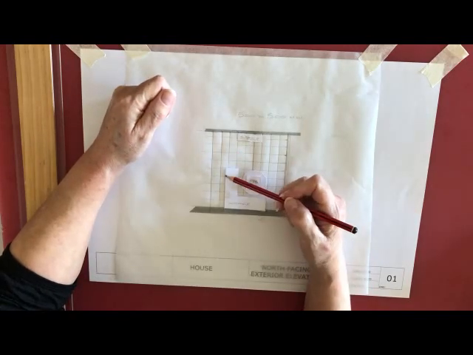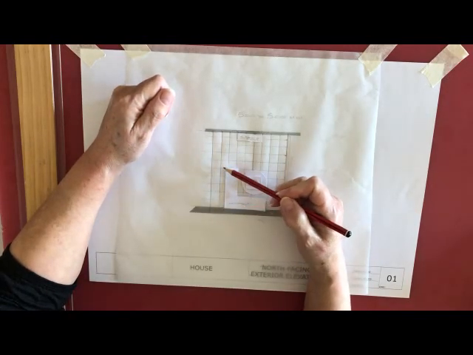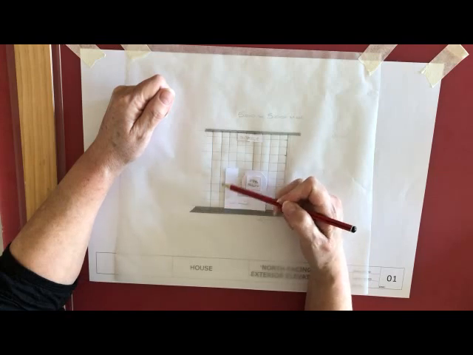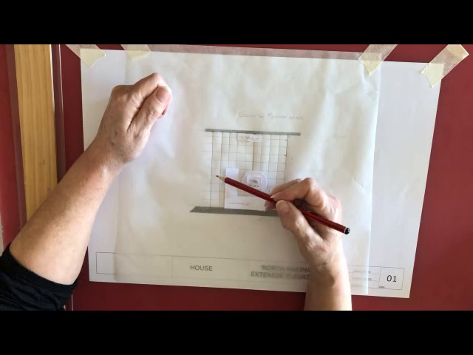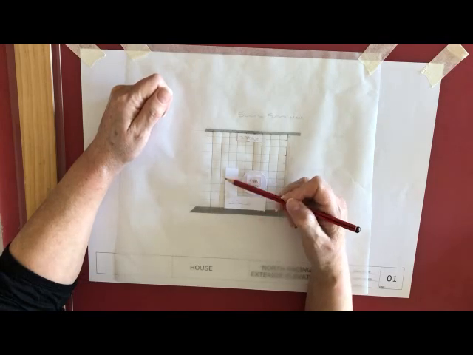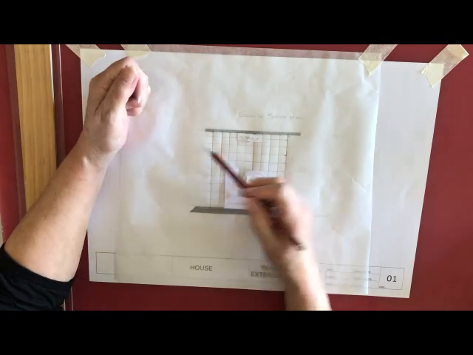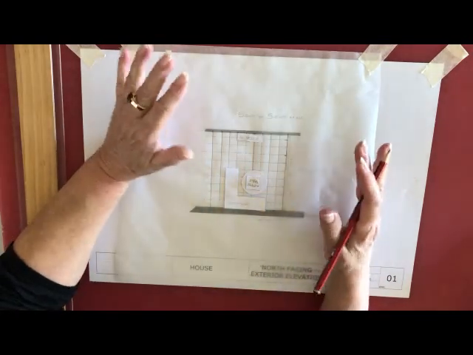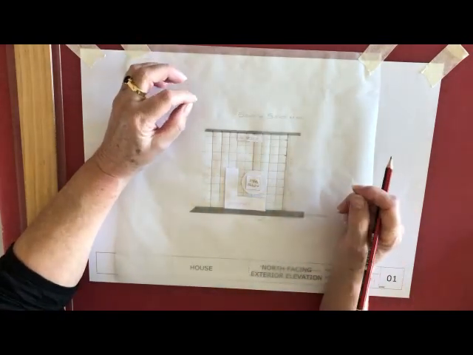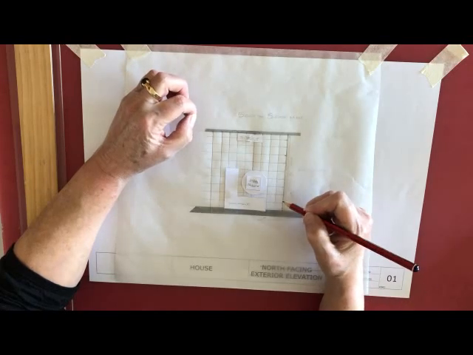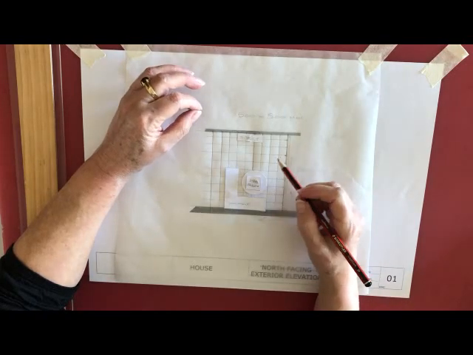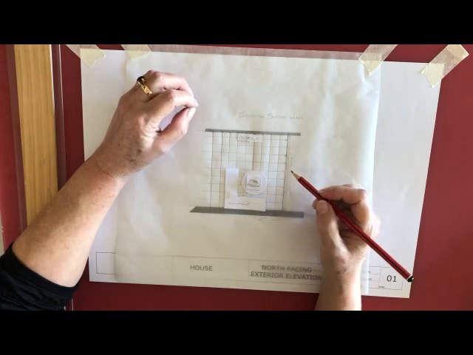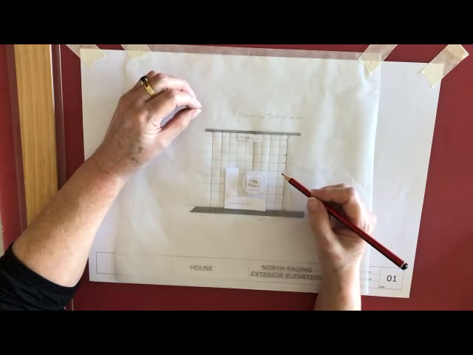You might have another sort of long table-y piece here on the back, just to have ornaments on, or just to give the room a little bit more of a division, because this is a totally open space. It just depends on what you're trying to do in this particular area of your apartment or house or whatever it is that you're designing.